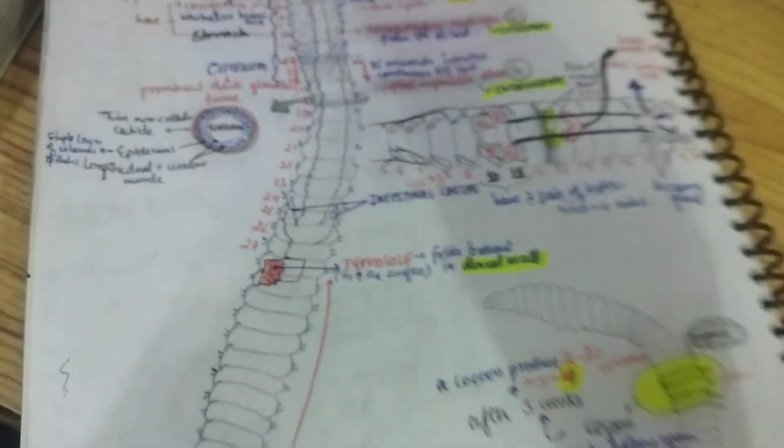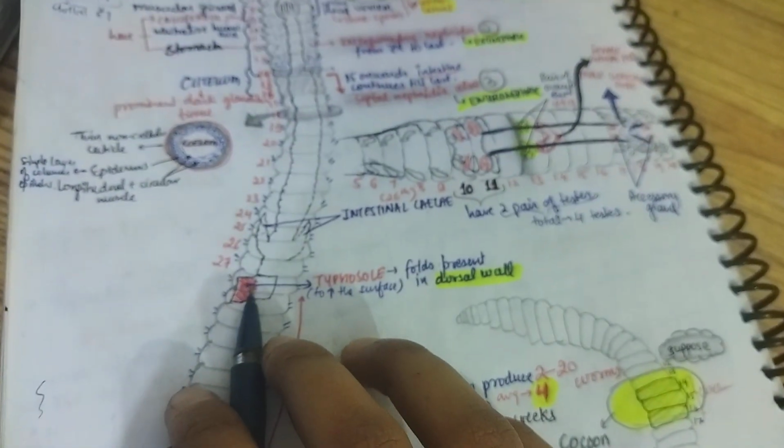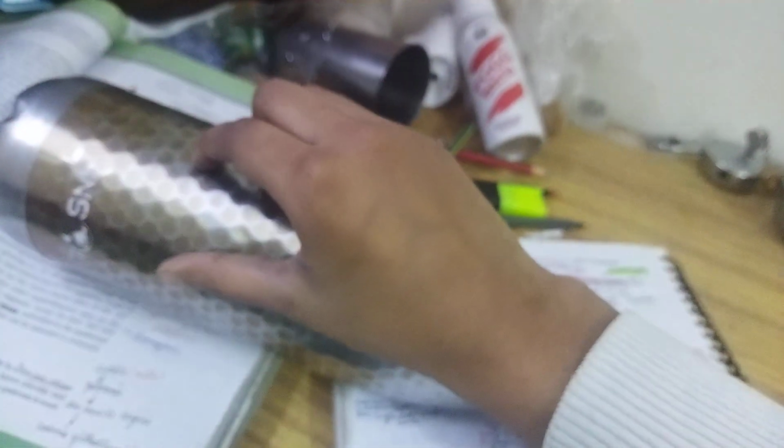But the main thing is that in our intestine, the villi are present in the whole circular portion, right? But here, the villi are present only on the dorsal side. If this is the body of the earthworm, then this is the dorsal side, and below it is the ventral side. The typhlosole is present under the skin, and instead of being a whole round structure, only the dorsal side has villi.